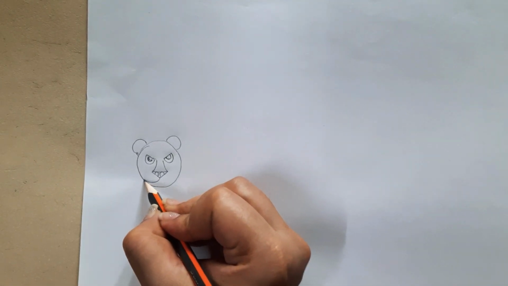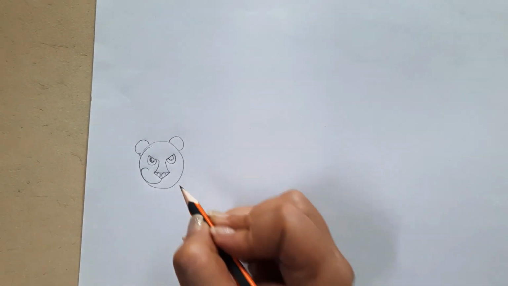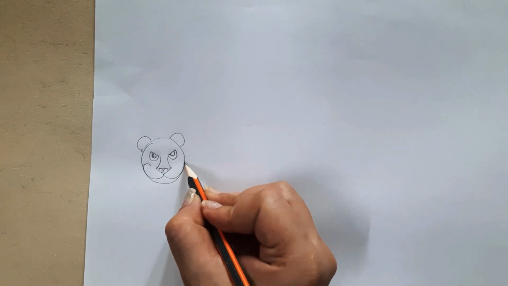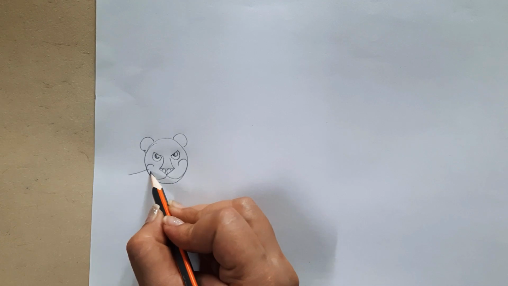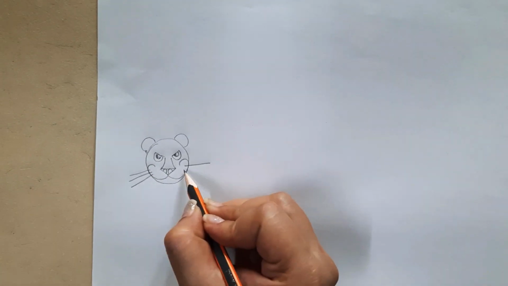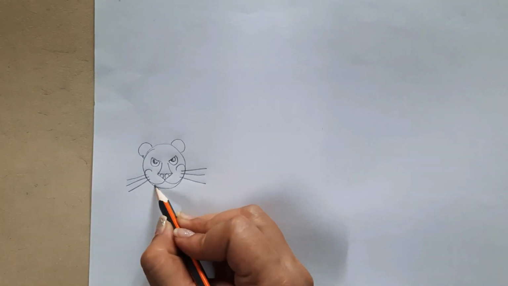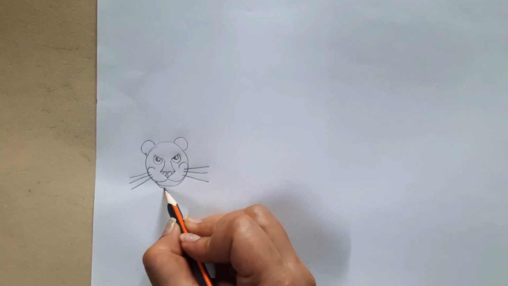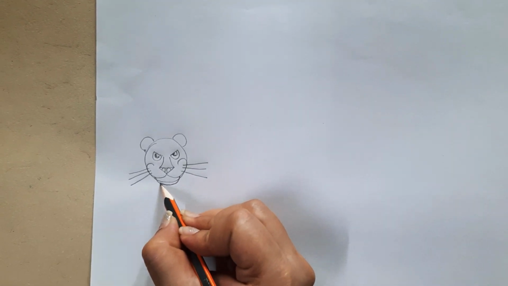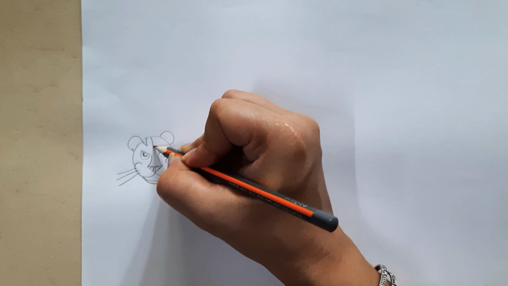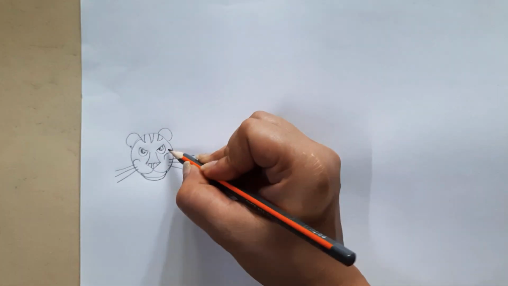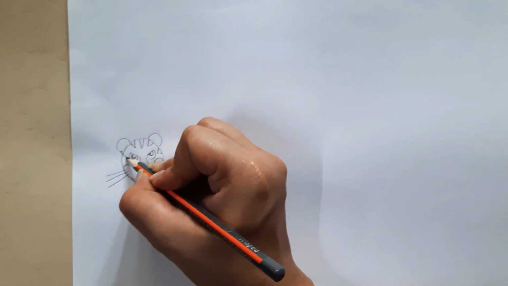Now, let's make a C and another C, and there we go. Whiskers, and this lower part is going to become his lower jaw. Does he look like a tiger right now? No. Why? Because the stripes are missing. So let me add some smaller stripes on his face.